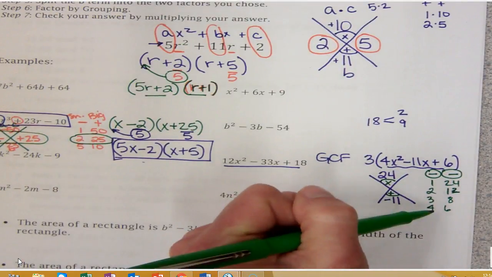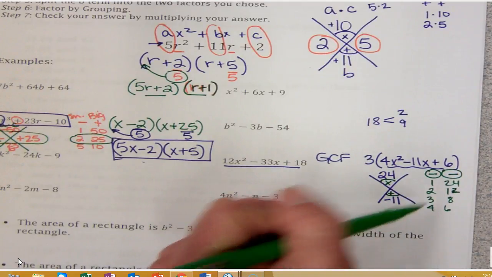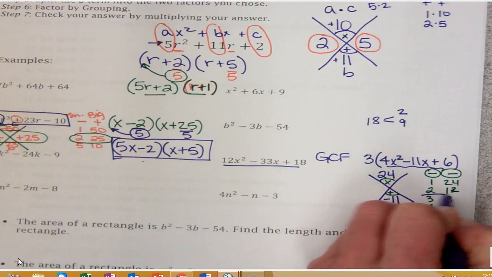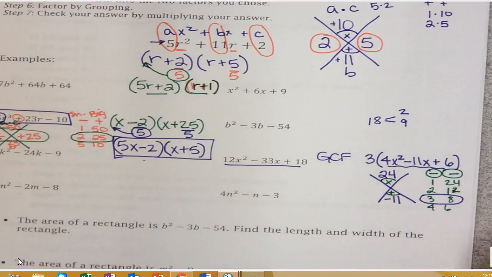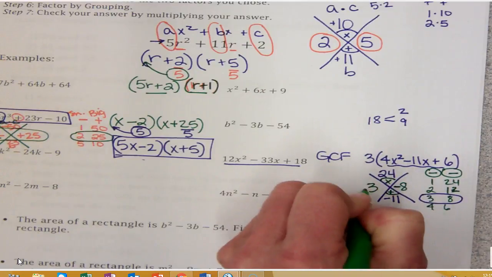So I know both of them are going to be negative, and here are my factors. Which of these, when I add them together, are going to give me 11? 1 and 24, no. 12 and 2, that would give me negative 14. Negative 3 and negative 8, yes, that would give me negative 11. So I'm going to put 3 and 8, but they're both going to be negative.